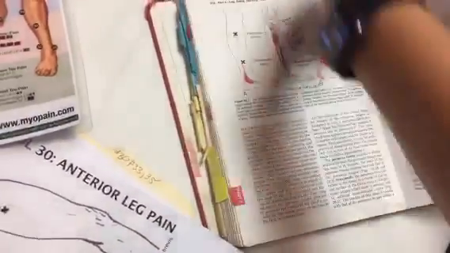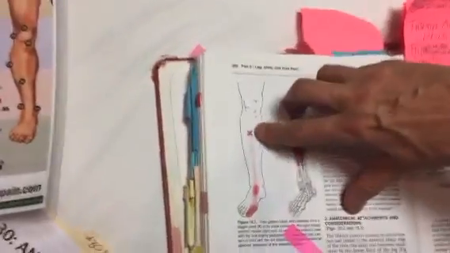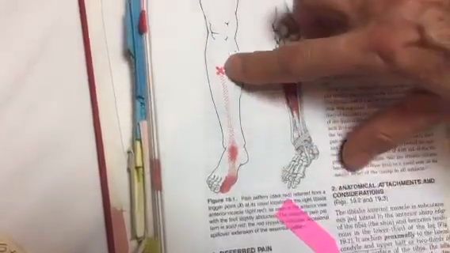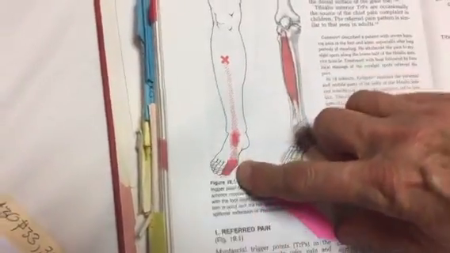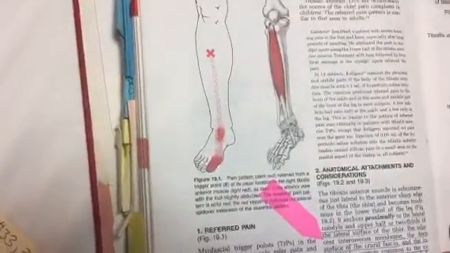Let's take a look at the pain pattern for the tibialis anterior. Here's the tibialis anterior. It causes anterior ankle pain, like we said, and great toe pain. I've had that exact pain, right at the top of my ankle, and then my great toe hurting right there. So that's the anterior tibialis. My brother has it, but he thinks it's gout.